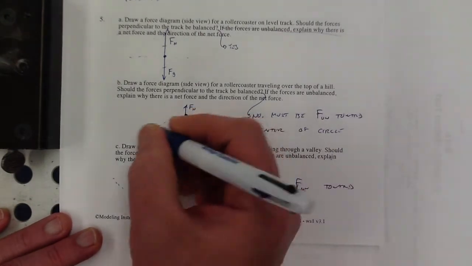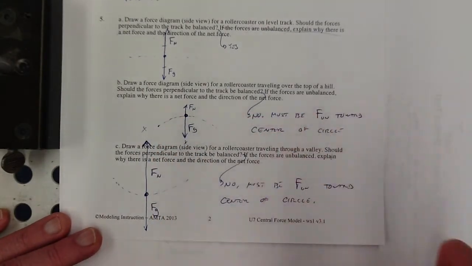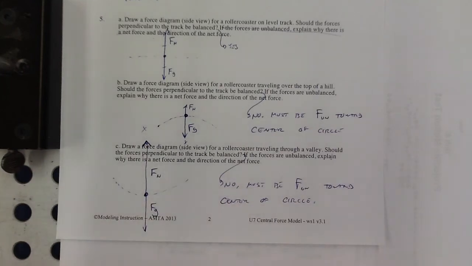So it's the same answer whether the center of the circle is up here or down here, right? There's got to be unbalanced force toward the center of the circle. And gravity just doesn't care about me, you, or the roller coaster, or the International Space Station, or anything else. Just keeps pulling everything down. All right, there you go.